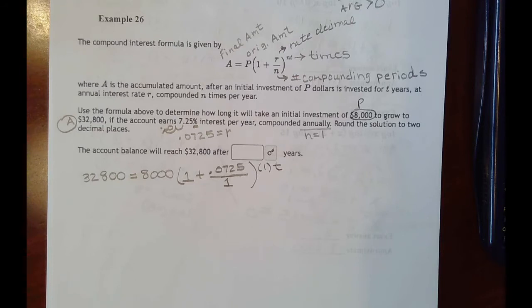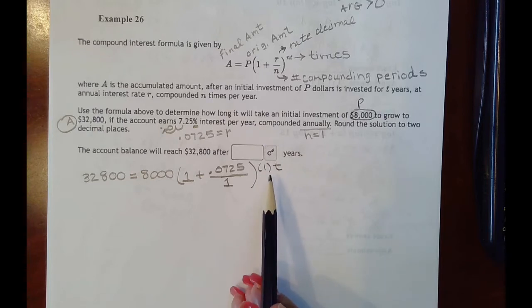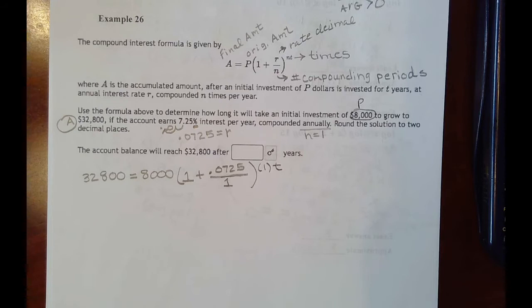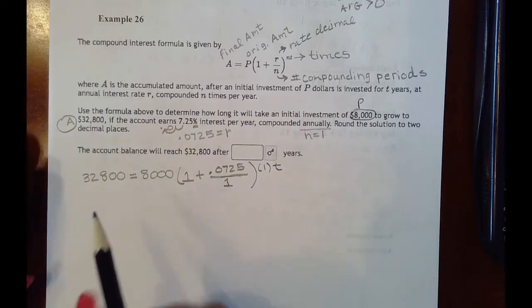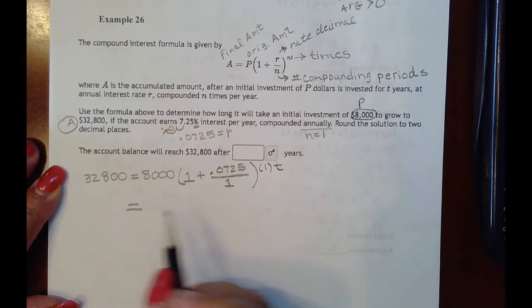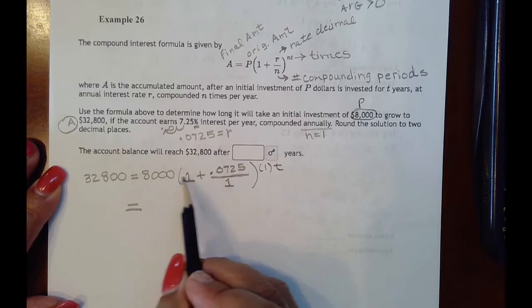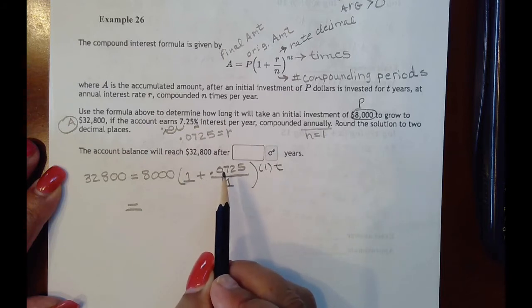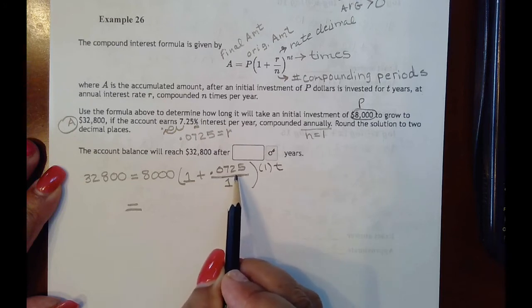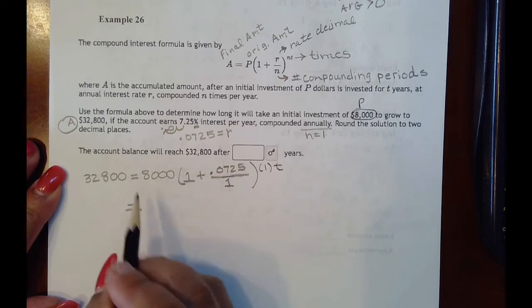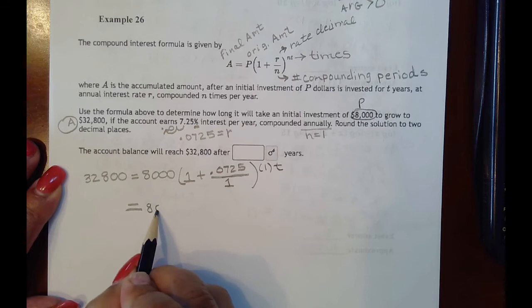And now we move into situations where the variable is up here in the exponential position, and so logs take care of that. Okay, we're going to try and clean this up just a bit. In other words, this expression right here, you can also get rid of that, but first I'm going to clean up what's in parentheses. I'm going to do 1 plus 0.0725 and write this just as a single number. This divided by this is 0.0725, and when you add it to 1, you have 1.0725.